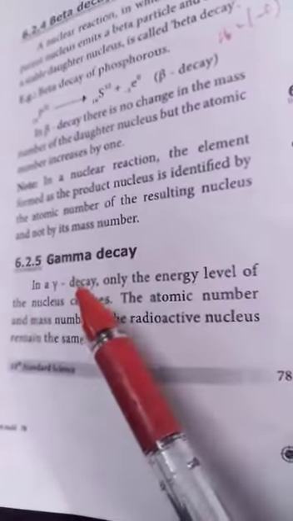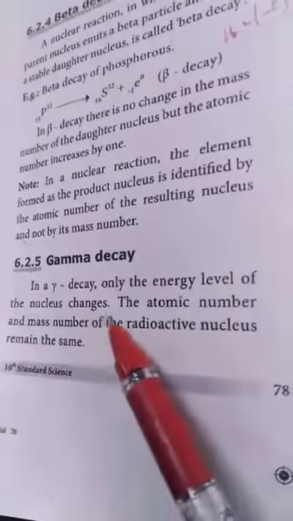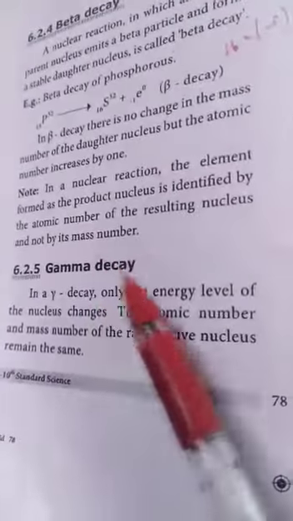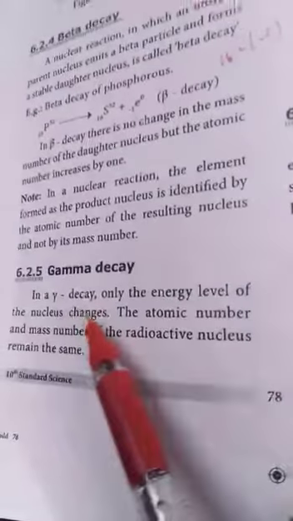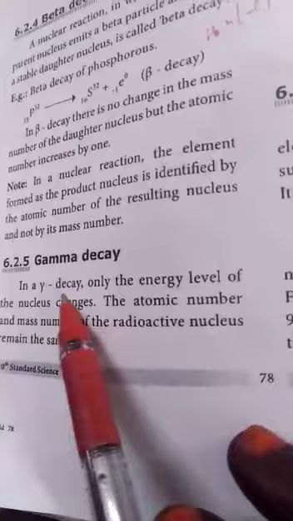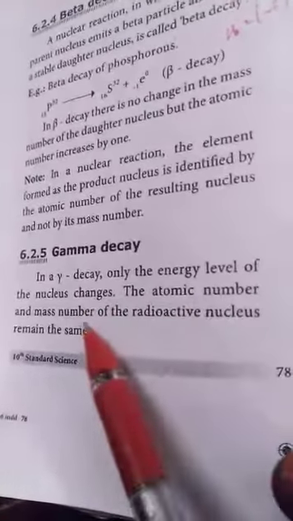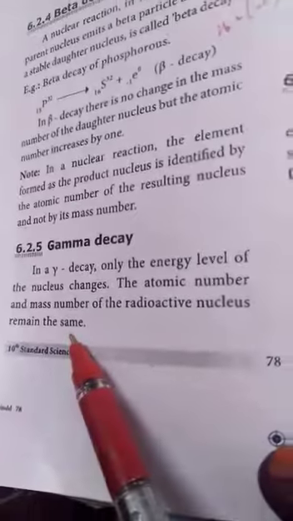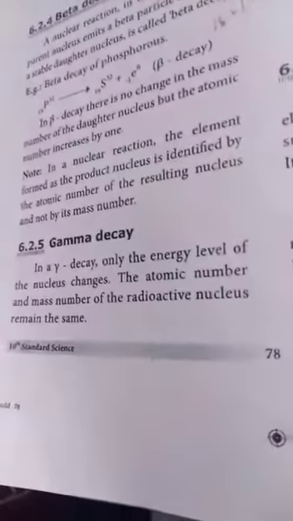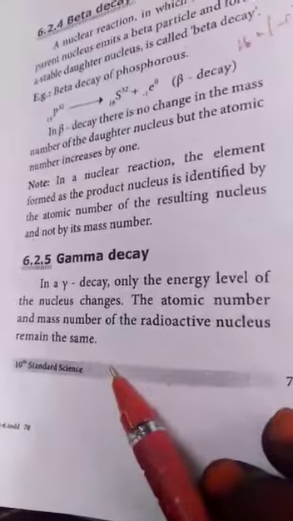Next one is gamma decay. In a gamma decay, only the energy level of the nucleus changes. Gamma rays are neutral, as they have no positive or negative charge. The atomic number and mass number of the radioactive nucleus remain the same. There is no alteration in mass number and atomic number.